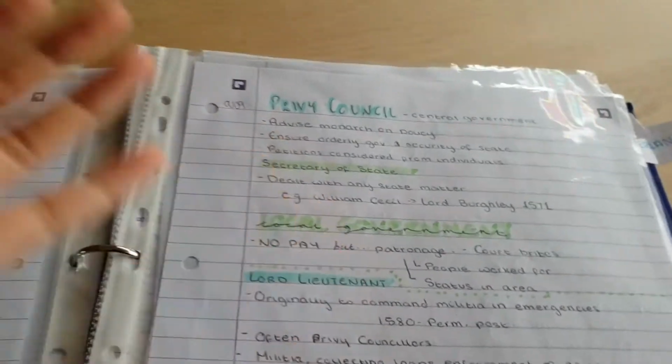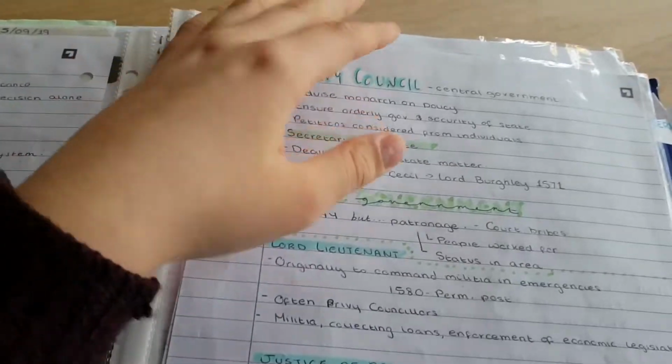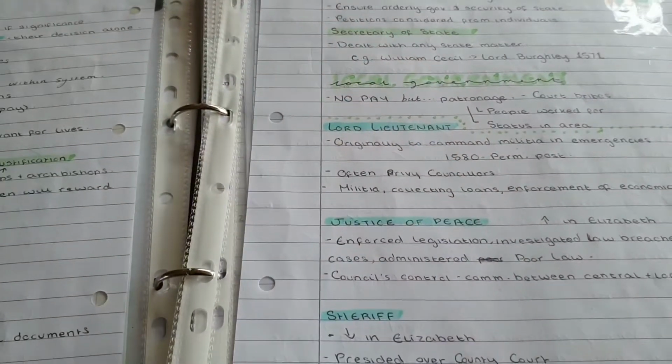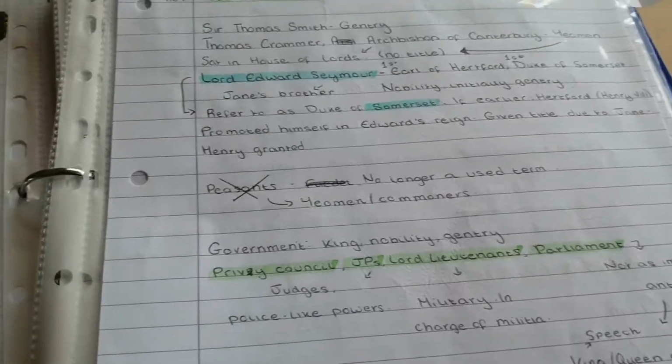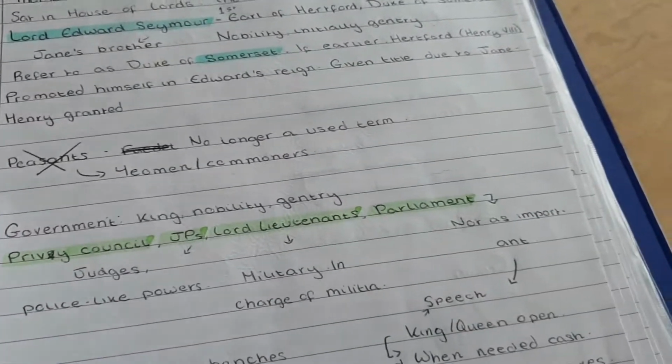So this is how I used to write my notes for sixth form. I used to do two different colours, and I didn't really organise it too well, but I still got the subheadings and stuff. I just don't like my old handwriting. I mean, my handwriting's literally the same, I just don't like it.